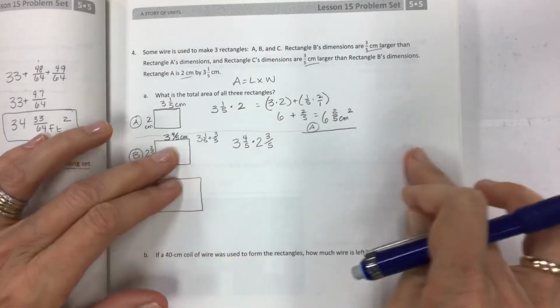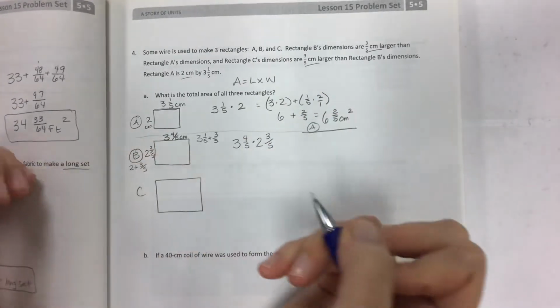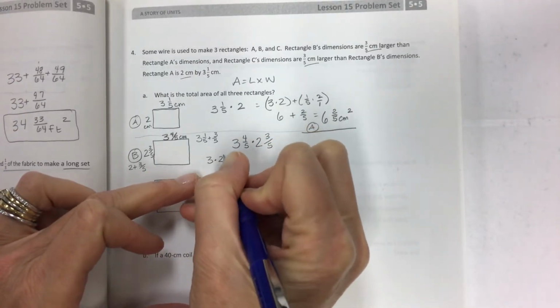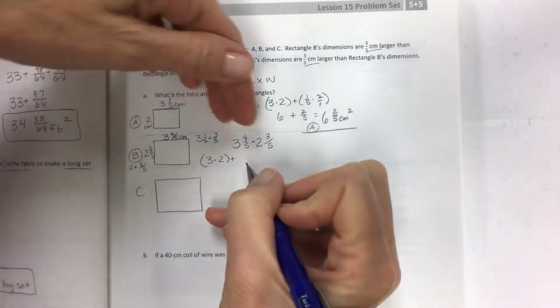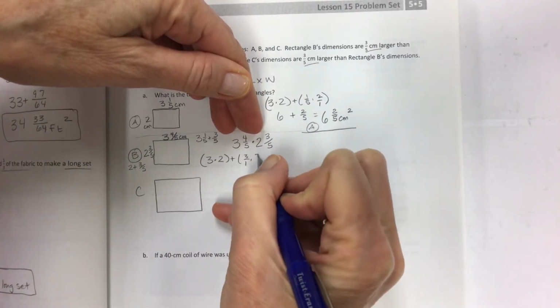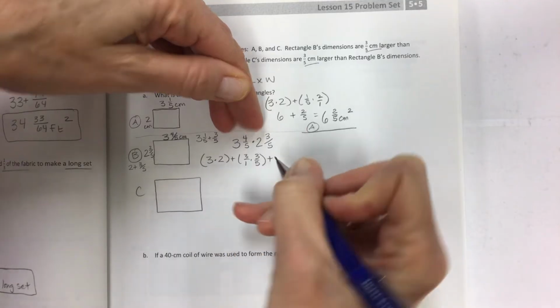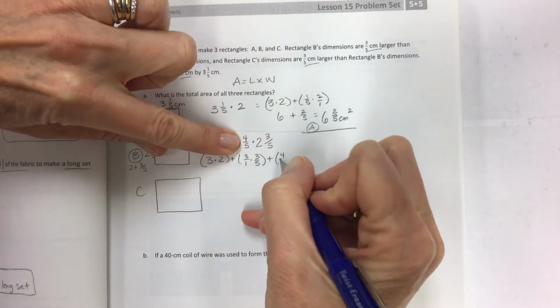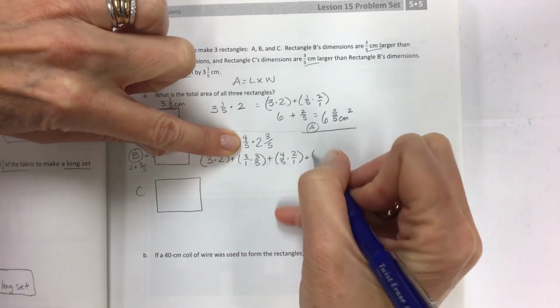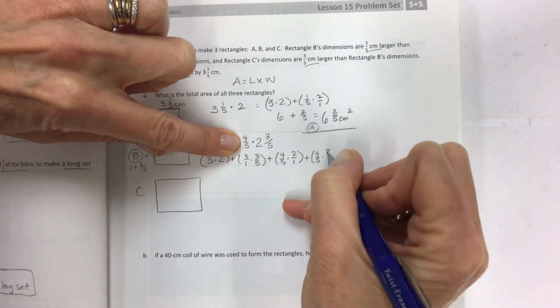Okay, now let's separate this out. Let's do it here. 3 times 2 plus 3 times 3/5 plus 4/5 times 2 plus 4/5 times 3/5.